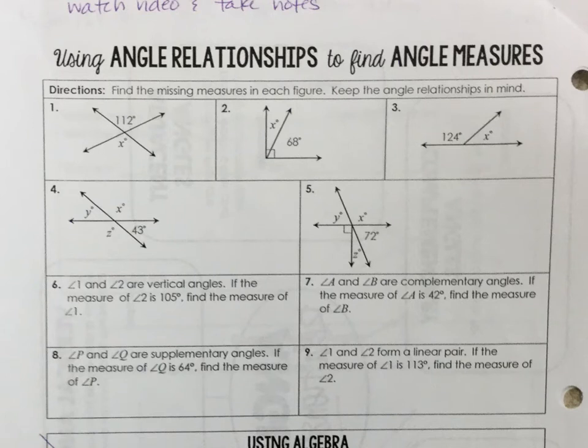All right, we are going to do the top 9 together, and then I'm going to let you do the next 5 practice on your own. So if I look at number 1, this is a vertical angle, and we know that all vertical angles are congruent. So if this side is 112, that means x is 112, because they're the same.